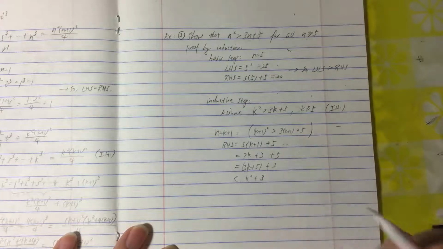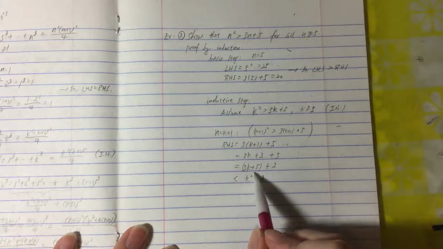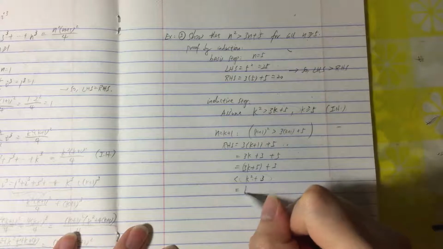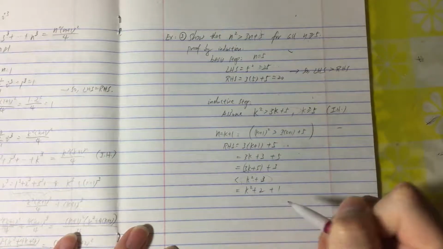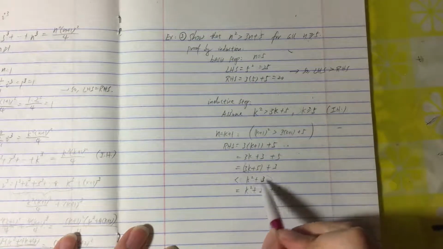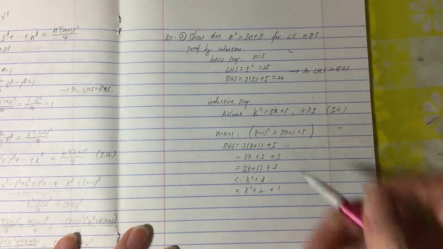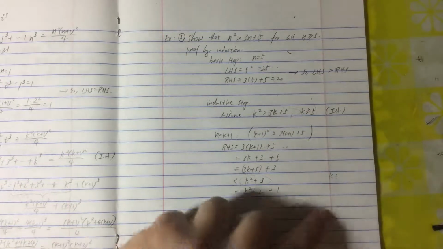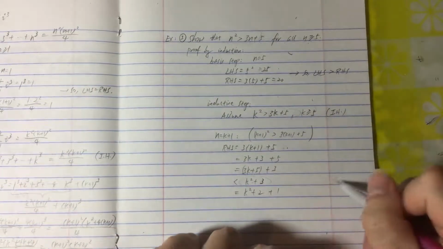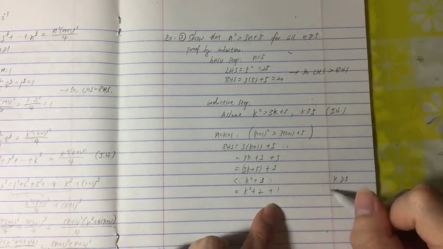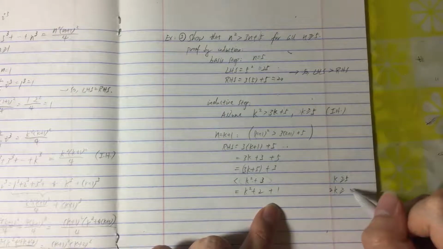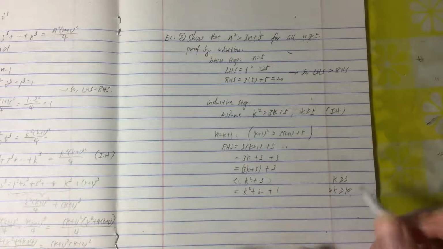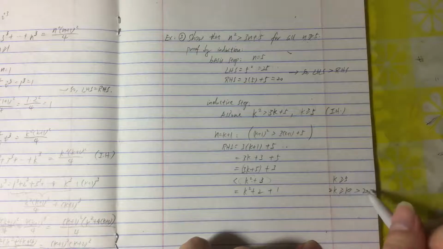Number 3 stays the same. Next, I try to make this look like this. K squared plus 3 can be rewritten as k squared plus 2 plus 1. Since k is greater than or equal to 5, 2k will be greater than or equal to 10. Hence 2k is greater than 2.